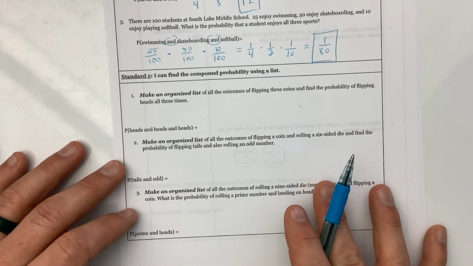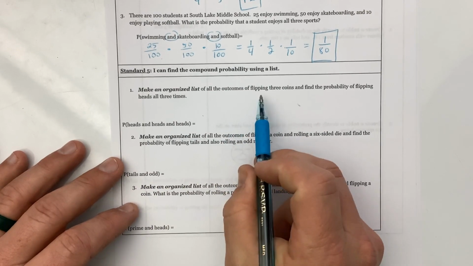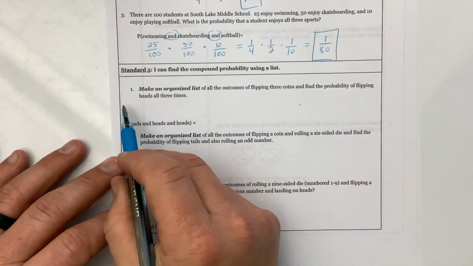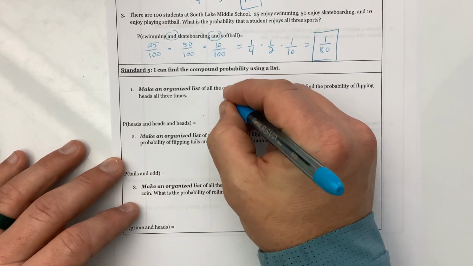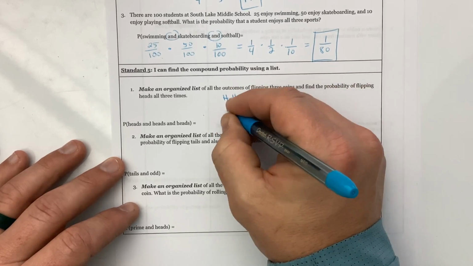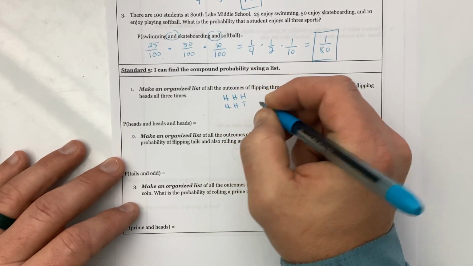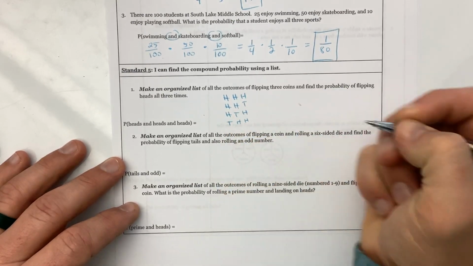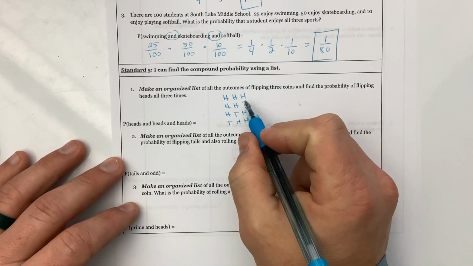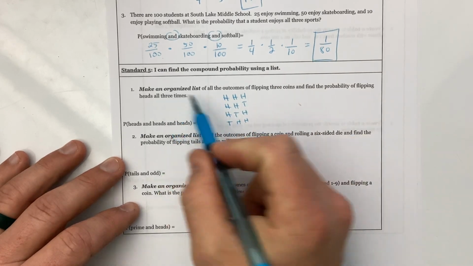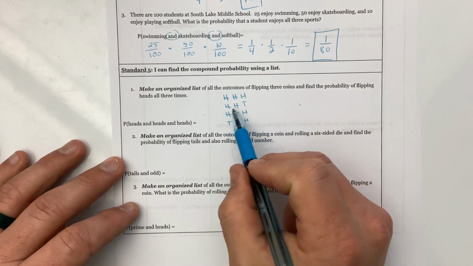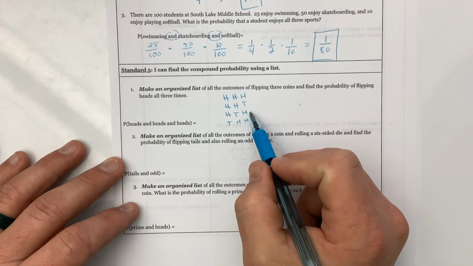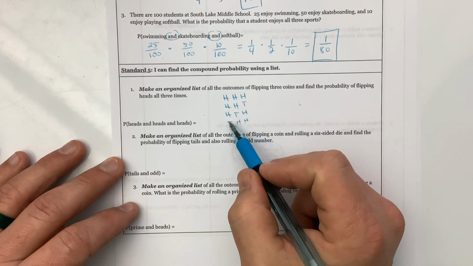All right, make an organized list of all the outcomes of flipping 3 coins and find the probability of flipping heads all 3 times. All right, let's start with all heads. Heads, heads, heads. Then I can get heads, heads, tails. Heads, tails, heads, and tails, heads, heads. So my way to make this organized is I thought, how many different ways can I get heads twice? Right, I started there. And I kind of moved the tails this way.